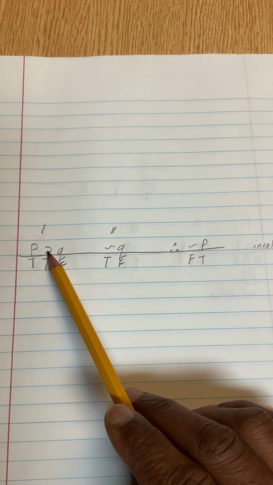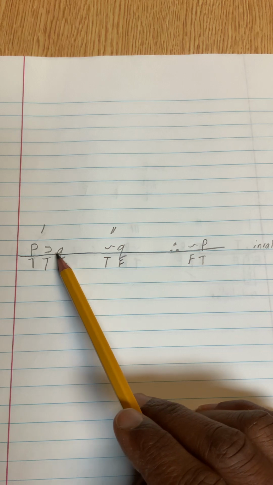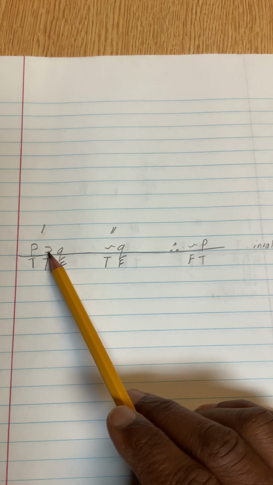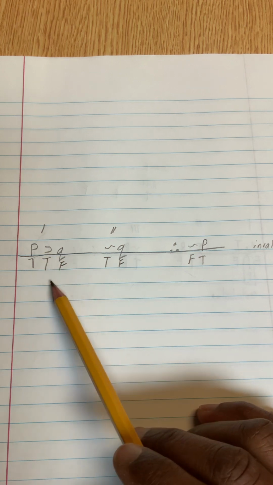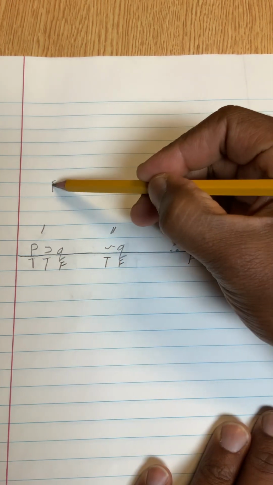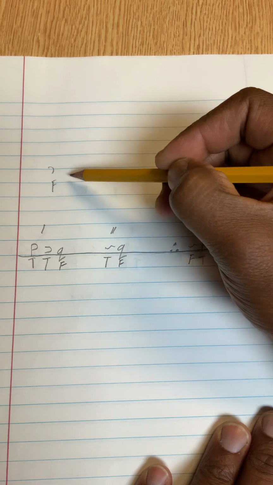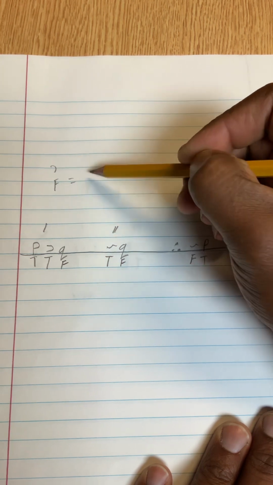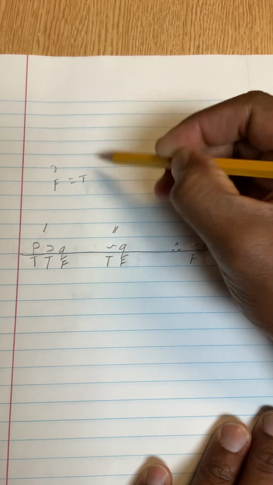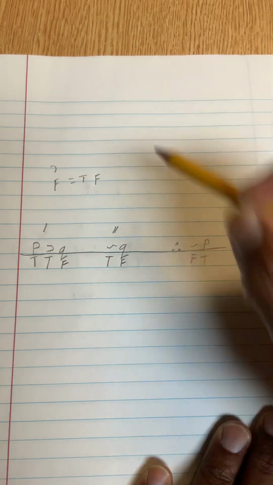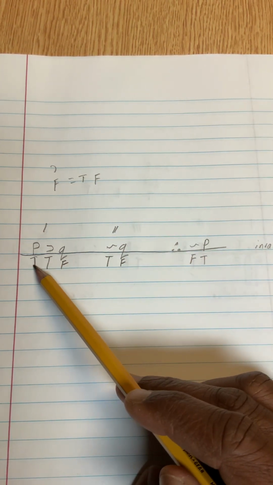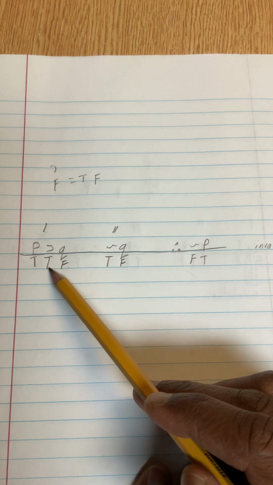Okay, so this is my conjunction, my if-then statement, and the only way for a conditional statement to be false is when I see the antecedent true and the consequent false. I have the antecedent true, consequent false, but yet I guessed earlier that it's true.